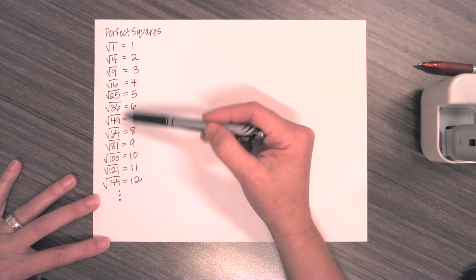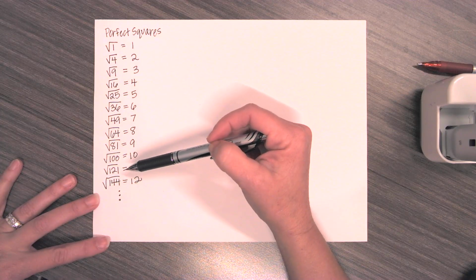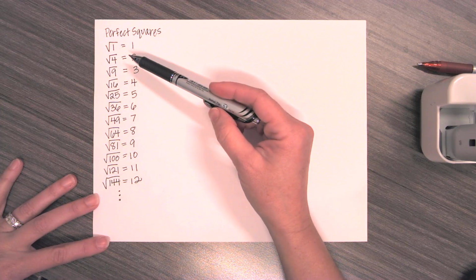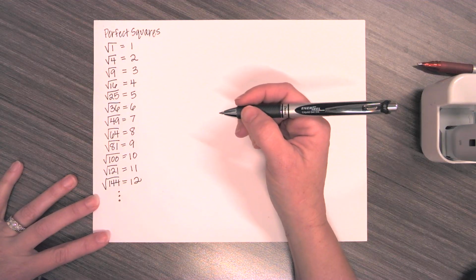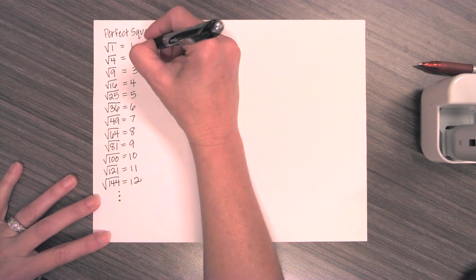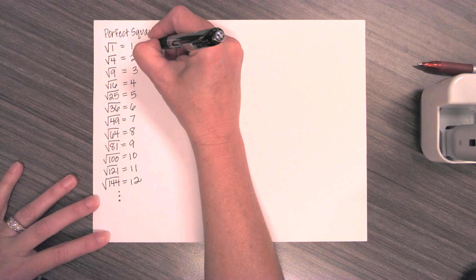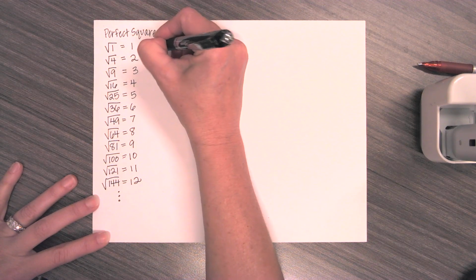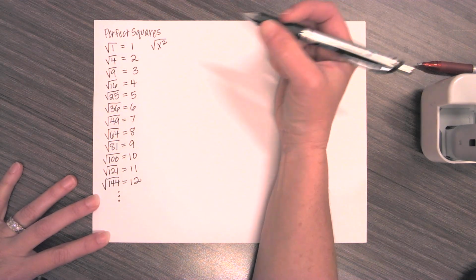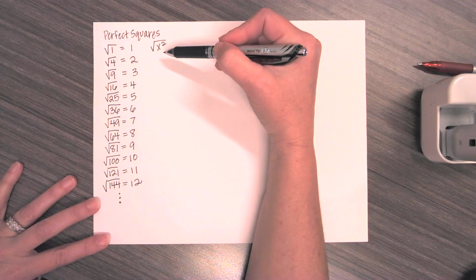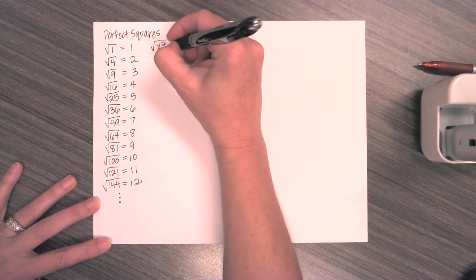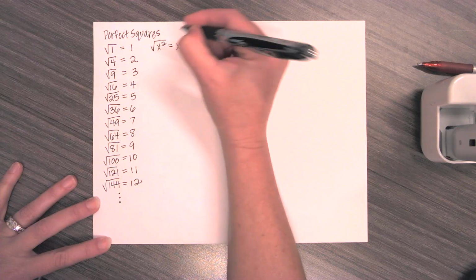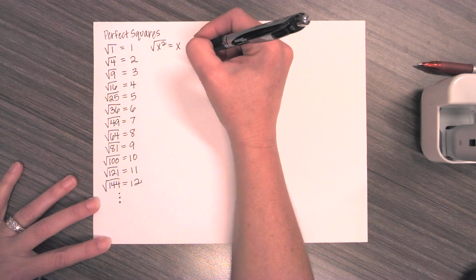Typically, if you know these, you should be able to simplify any radical that I give you. Now, we can also have variable terms that are perfect squares. x squared is a perfect square. I'm going to use the variable x, but this could be any variable. It could be a squared, y squared, m squared. It doesn't matter.